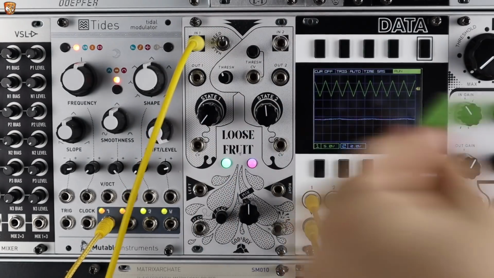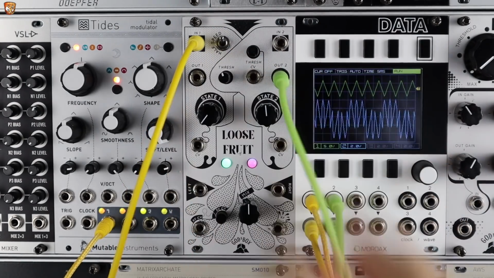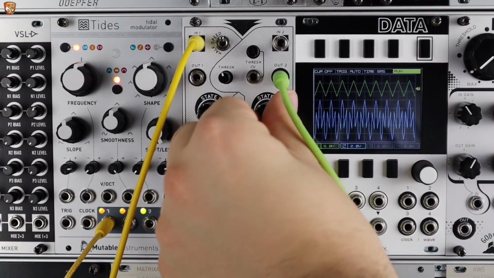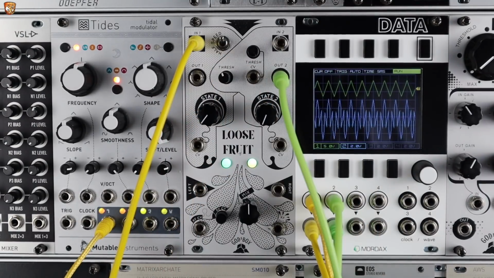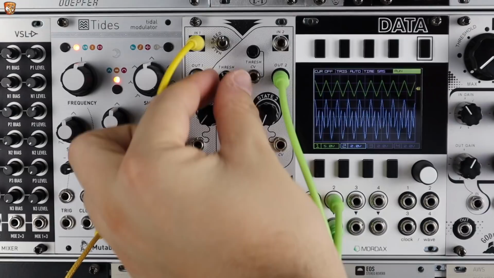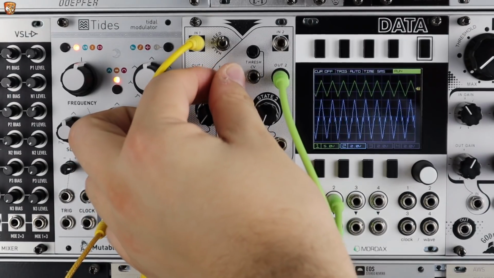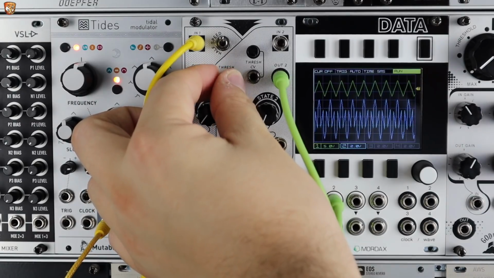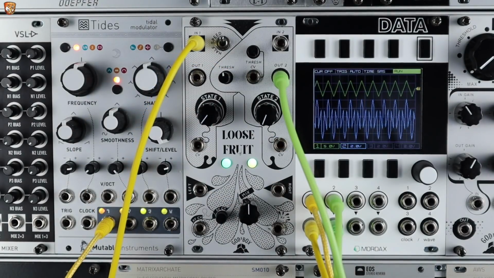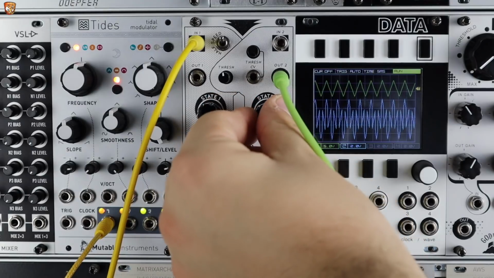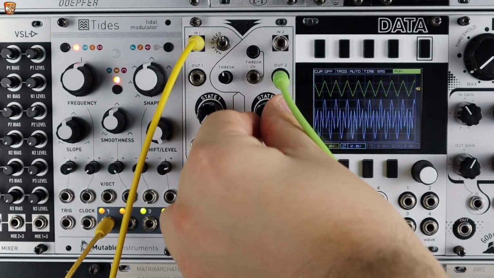The input's normal across, so I'll come out of state 2. And listen how this changes when I adjust the threshold. It's like a PWM effect over the wave shaping. Let's explore these different states on state 2.